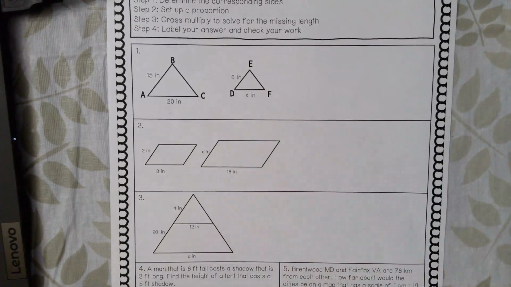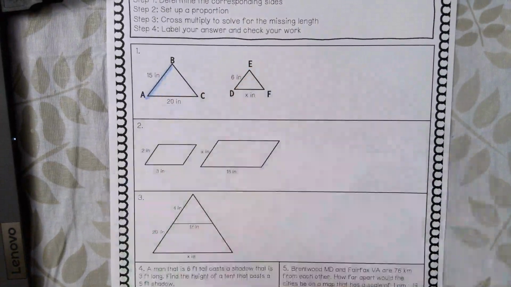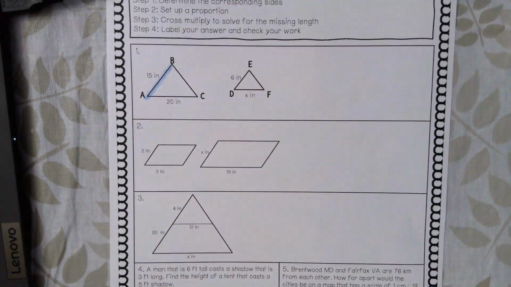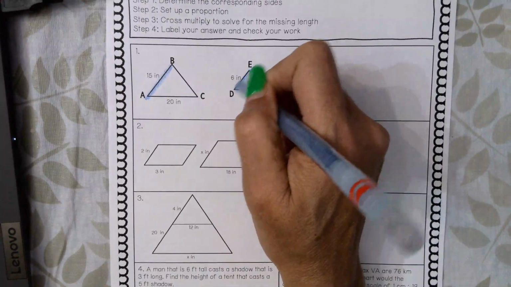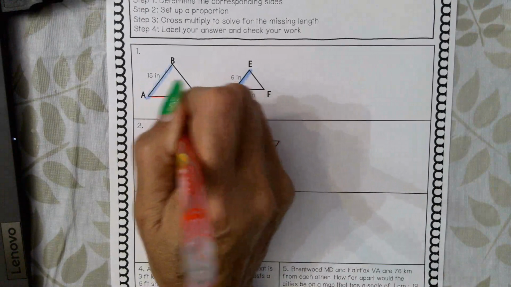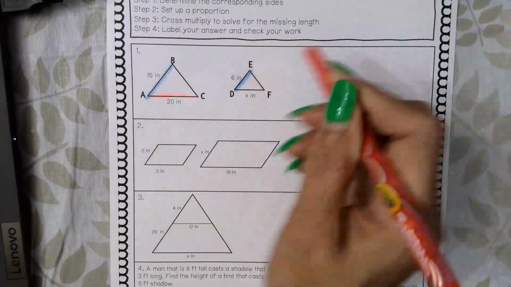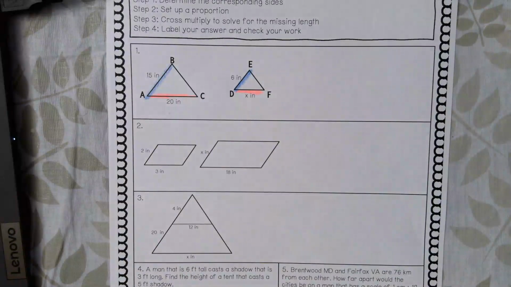So if we're doing corresponding sides, this side AB, and you can use any color you want to highlight that side so you can know these are the 2 that's going to make a ratio to form the two proportions. And then this is side DE. And then I have side AC, and my larger one corresponds with side DF in my smaller one.